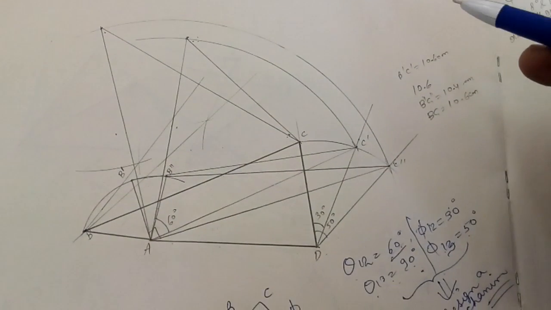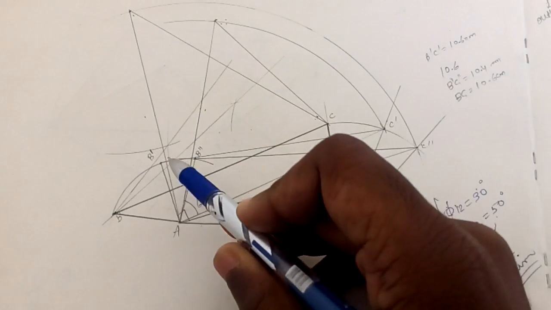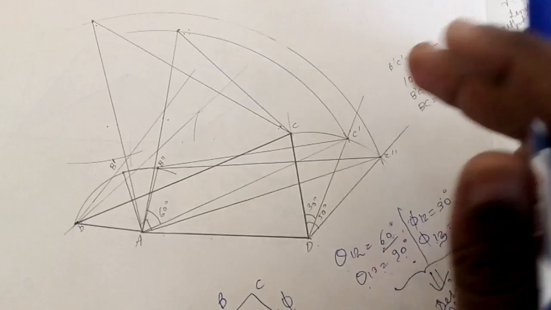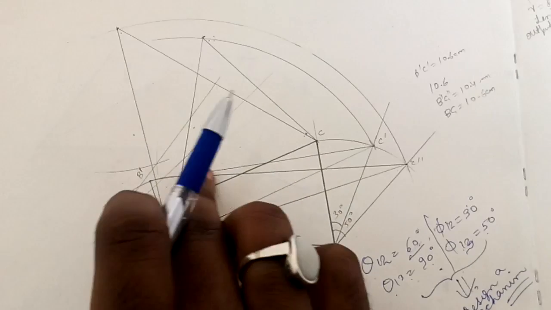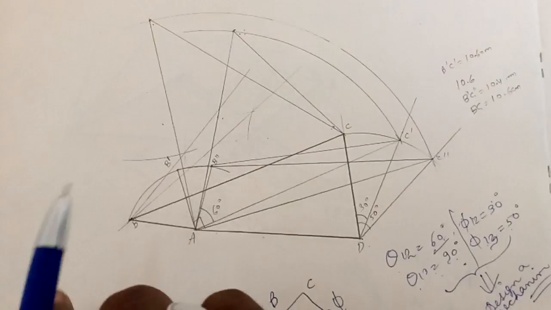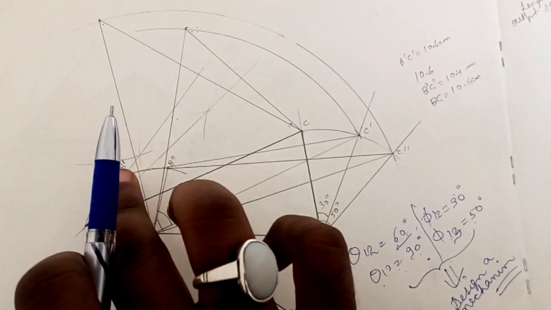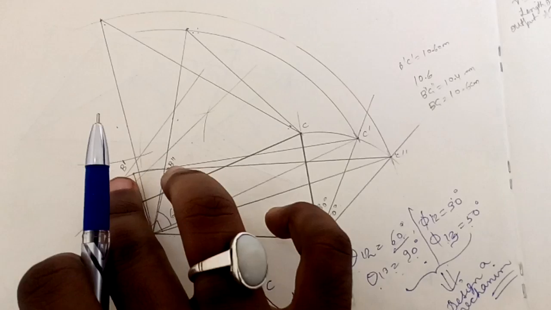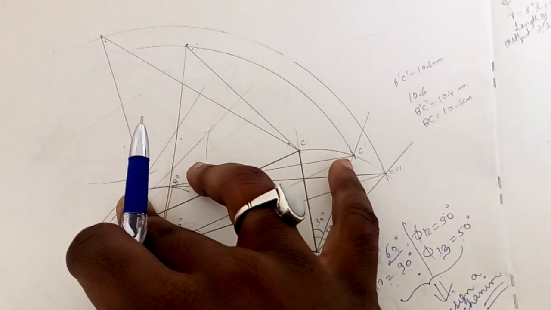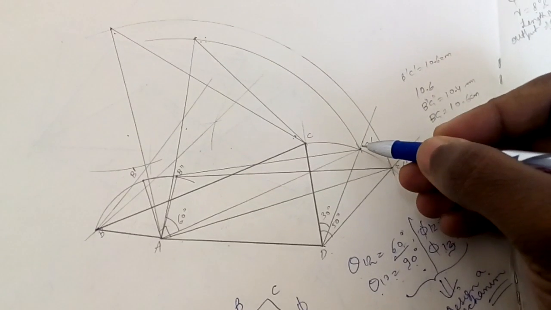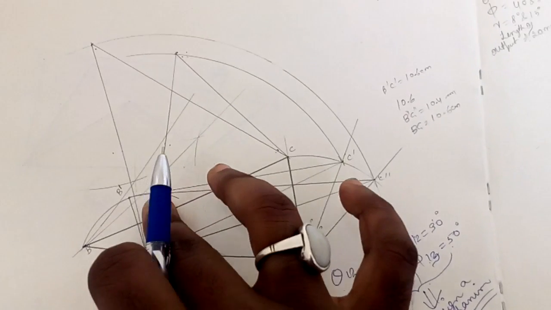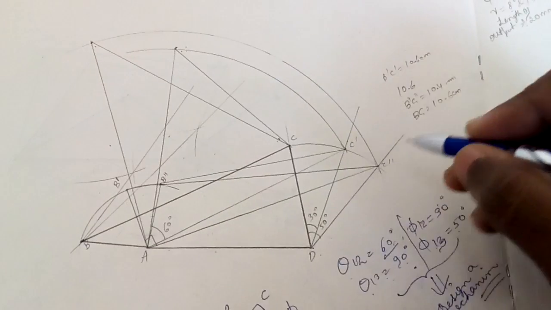If they cut at C dash and C double dash respectively, that is, you made AB, you rotated it by 60 degrees and by 90 degrees, you measured BC and took an arc from B dash equal to BC, and it cuts at C dash, and from B double dash it cuts at C double dash, your mechanism is correct.